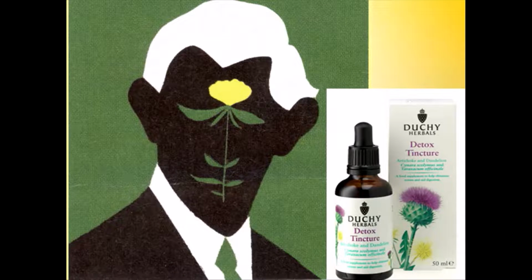And then we have this guy who several years ago came out with this product, the Dutch herbal detox tincture, containing dandelion and artichoke, and for neither herbal ingredient do we know that it detoxes anything. If it takes anything out of you, then it's your money and not any poison.